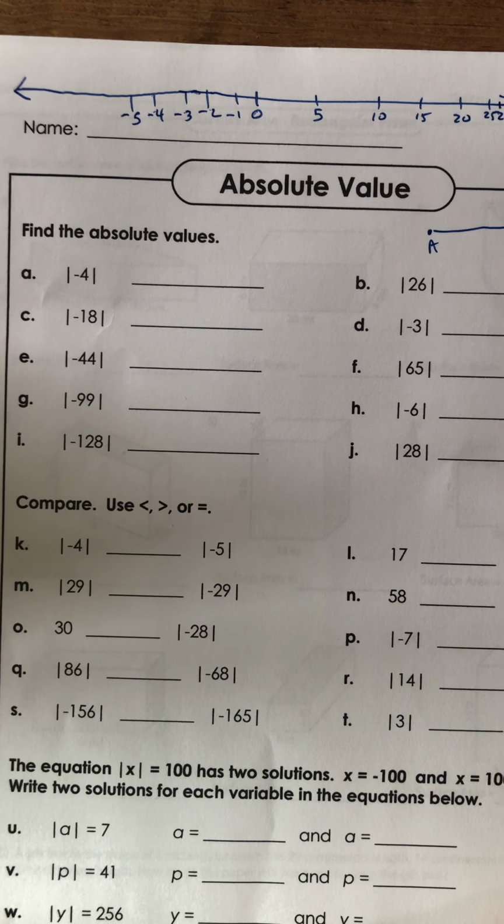I always joke around that the only way you can get a negative distance is in the game of football if a team loses yards, but that's not what we're dealing with now, okay?